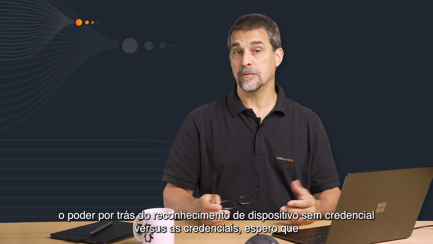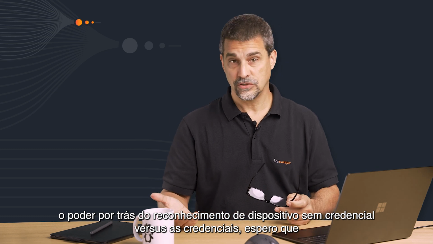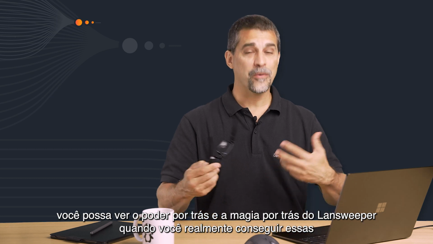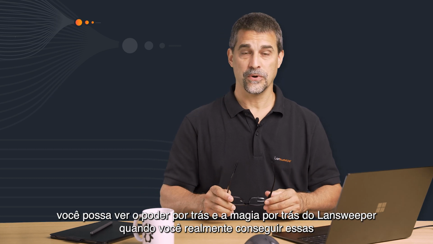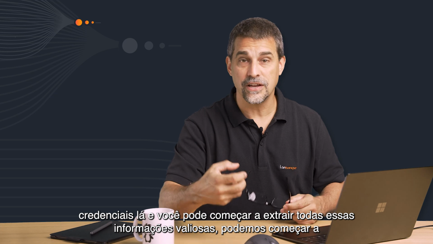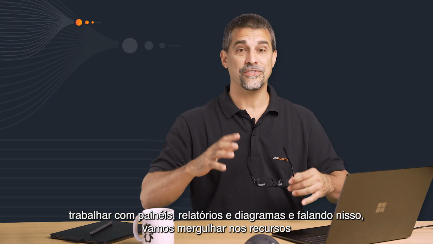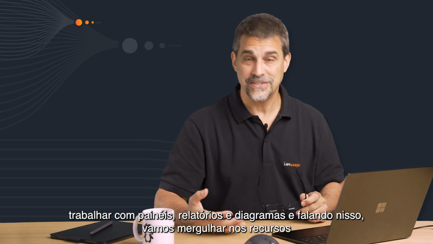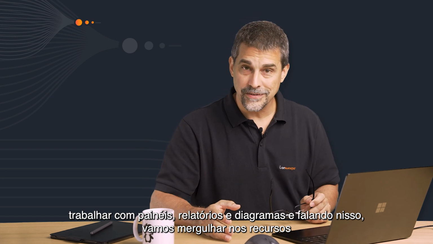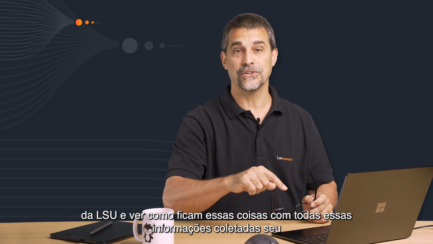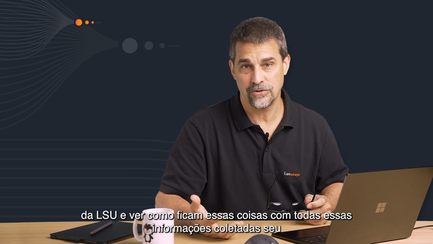So now that you've seen the power behind the credential-free device recognition versus the credentials, I hope that you can see the power and the magic behind Lansweeper when you actually get those credentials in there and you can start pulling out all of that valuable information. We can start working with dashboards and reports and diagrams. And speaking of, let's dive into the features of Lansweeper and see what those things look like with all of this information gathered from your environment.